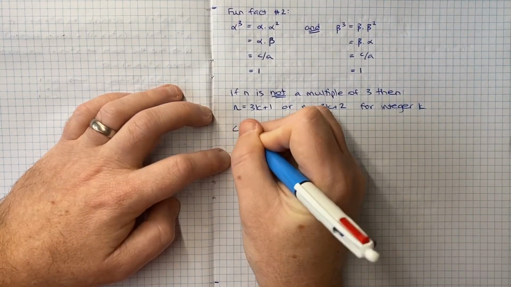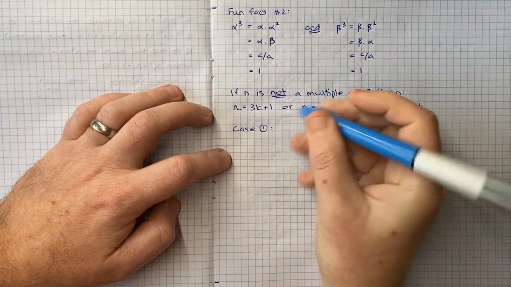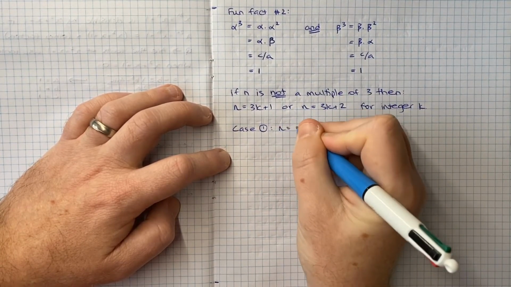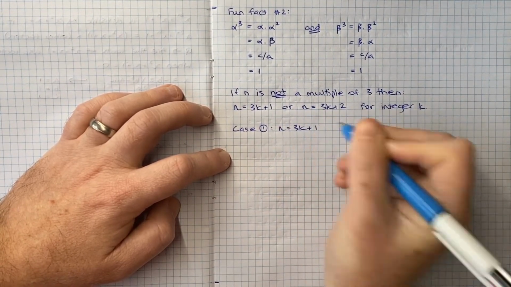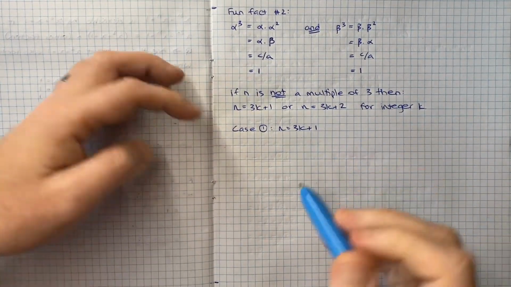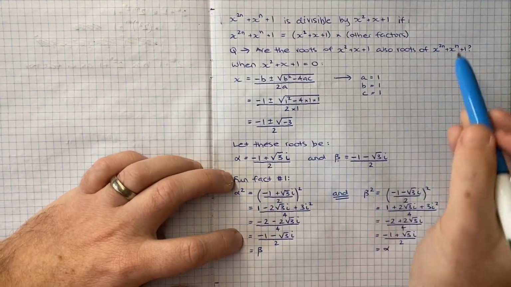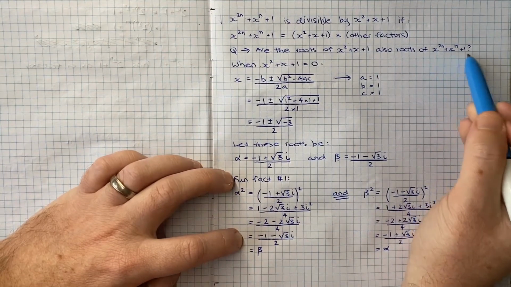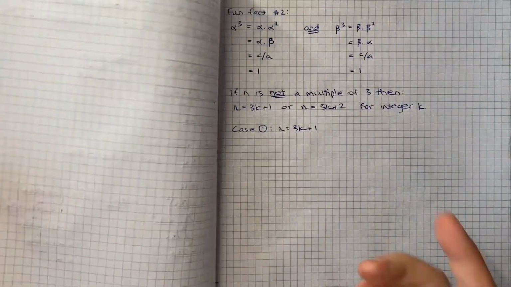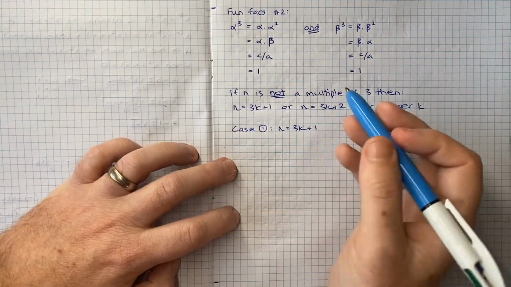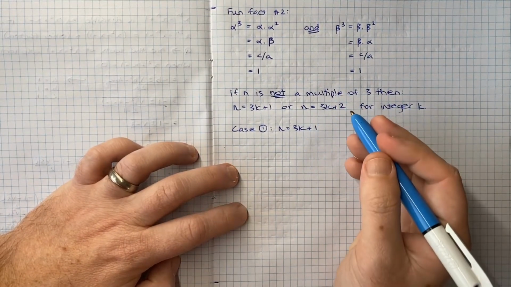So case 1, let n be equal to 3k plus 1. And remember, our fundamental question now is, are alpha and beta roots of this polynomial here? The way we can work that out is to substitute alpha and beta into that polynomial one at a time.